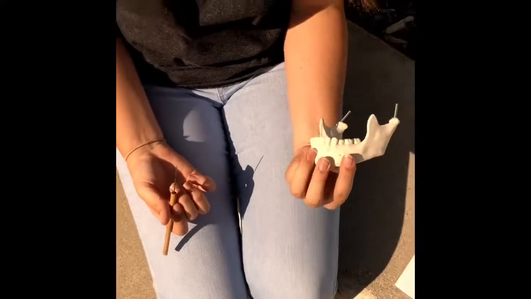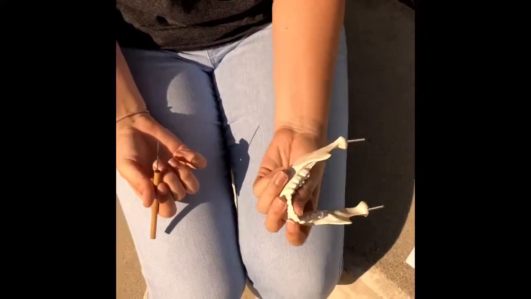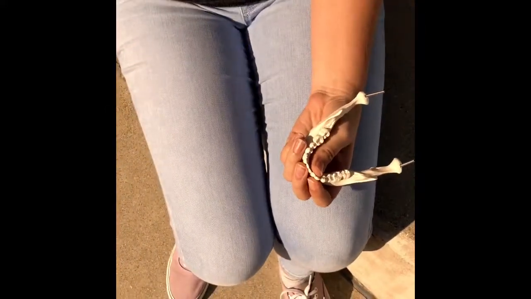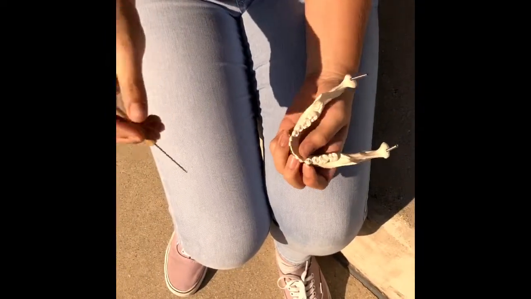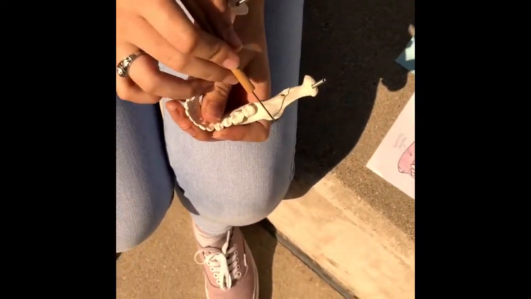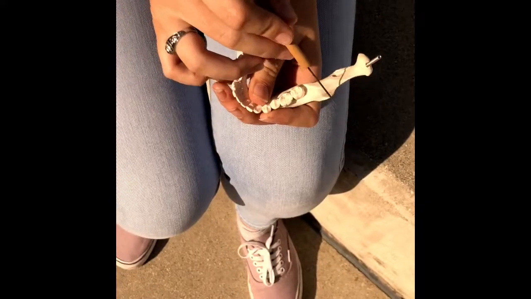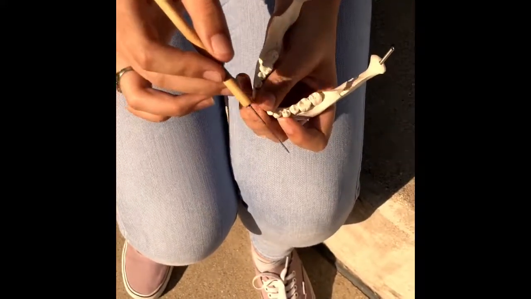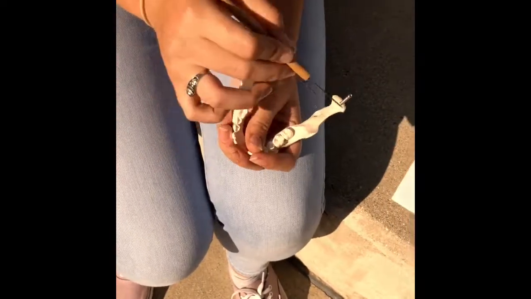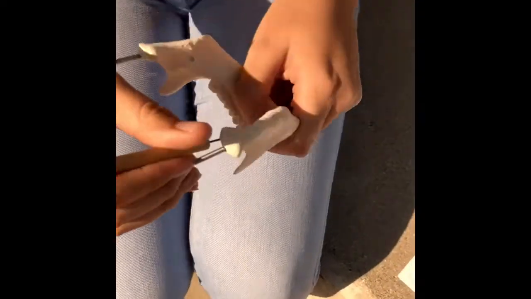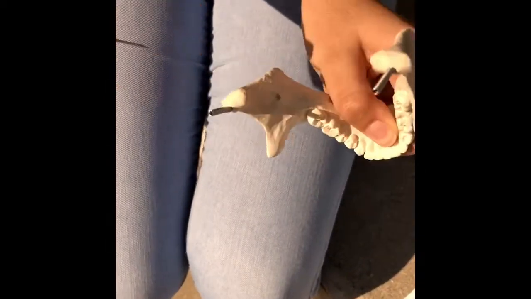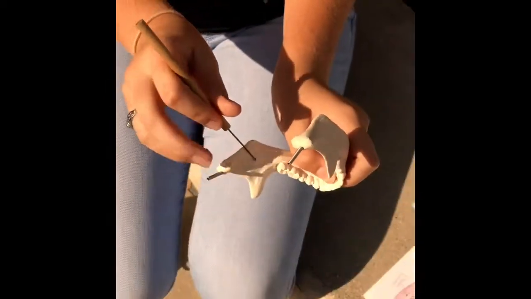Okay, so this is the mandible, and on the mandible there is the coronoid process, which is right here, and it's like the upper part, like the peak. And then the mandibular condyle is right here, and that attaches your jaw to your face.